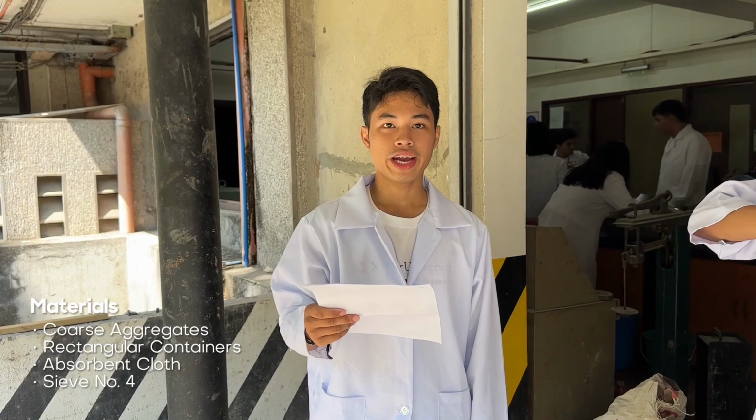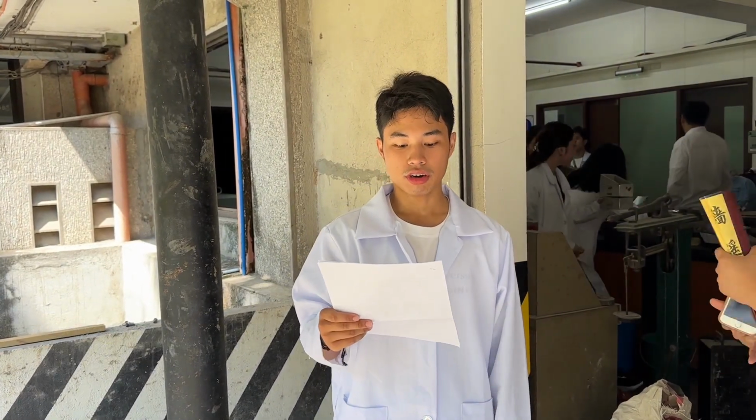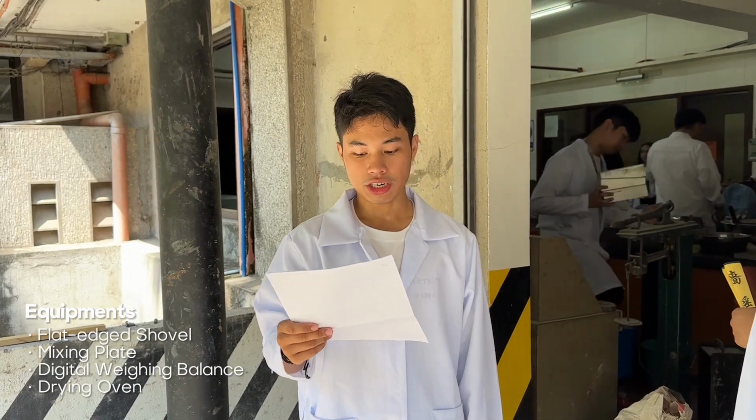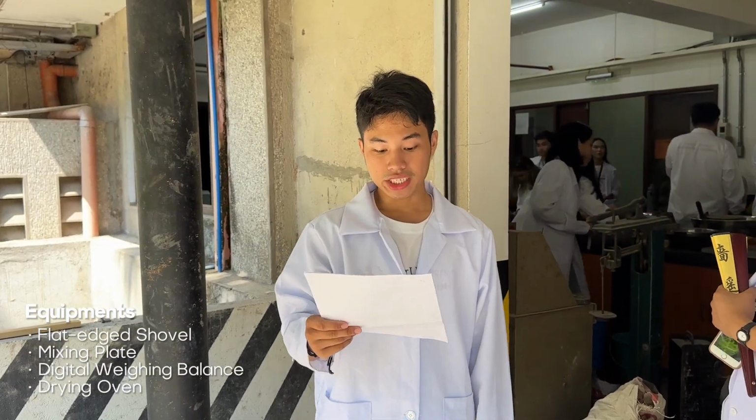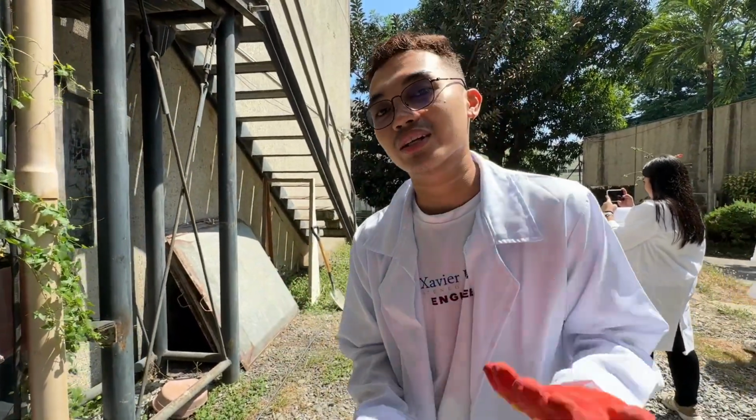So the materials needed for this experiment are coarse aggregates, rectangular containers, absorbent cloth, and sieve number 4. While the equipment are a flat-edge shovel, a drying oven, a mixing plate, and a digital weighing scale. Hello friends, so now I am going to get the mixing plate so that we can now start our experiment.